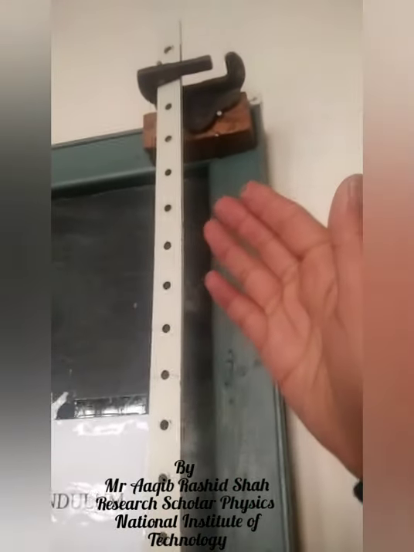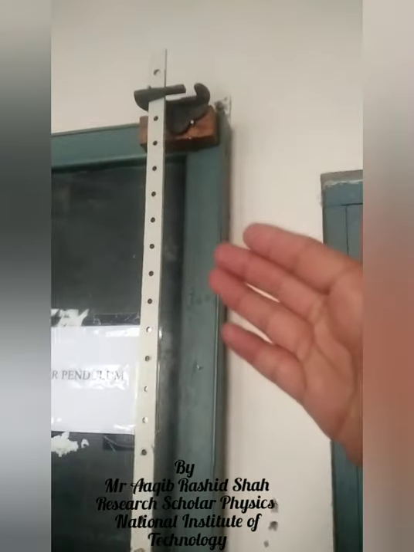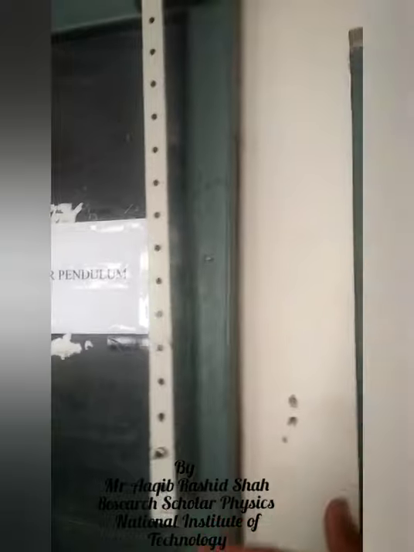And we have two knife edges here. This is knife edge 1, and at the top there is another knife edge. We should keep in mind that the V shape of the knife edge should be hung on this wedge so that there is less friction on the pendulum. And we have to take the time period for a number of oscillations, and here we will take the time period for 10 oscillations.